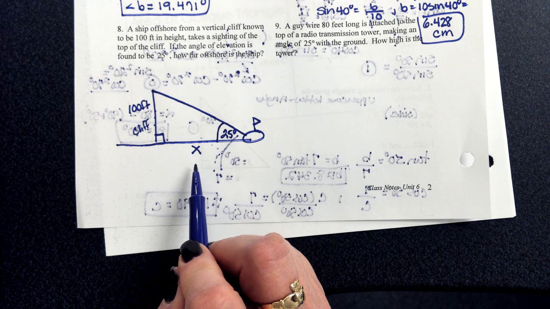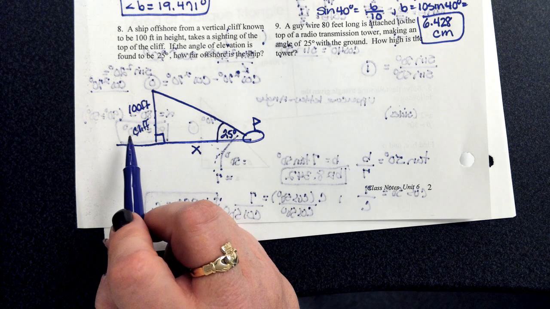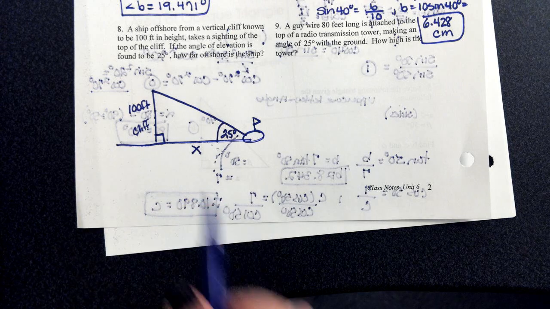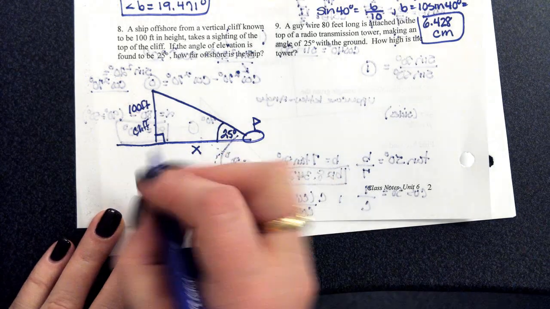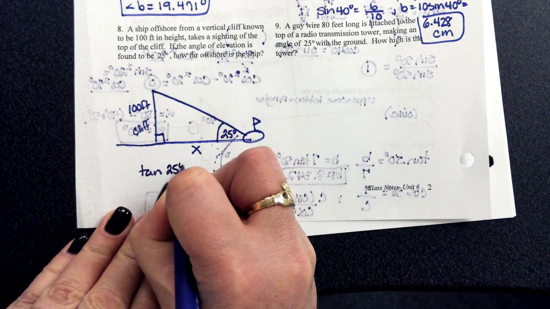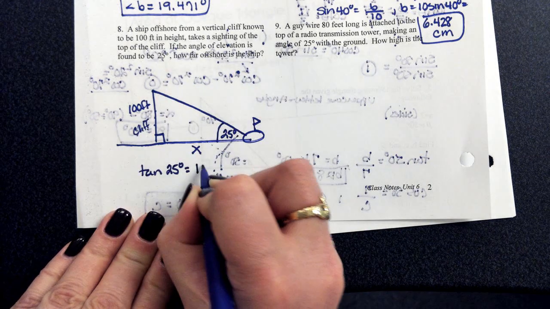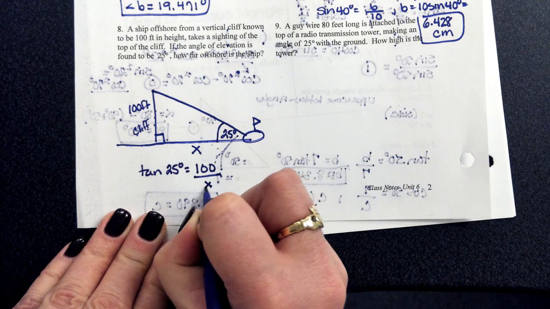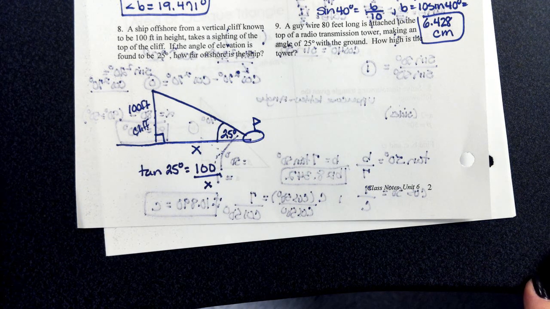Hypotenuse, adjacent, or opposite? Adjacent. And they're giving me the what? Opposite. So what trig ratio comes to mind when we've got adjacent and opposite? Tangent. So I'm going to set up my tangent ratio. So I'm going to take the tangent of my reference angle, which is 25 degrees, is equal to the opposite side, which I know is 100, over the side I want to find, which is X. So any questions on how I set up that trig ratio?